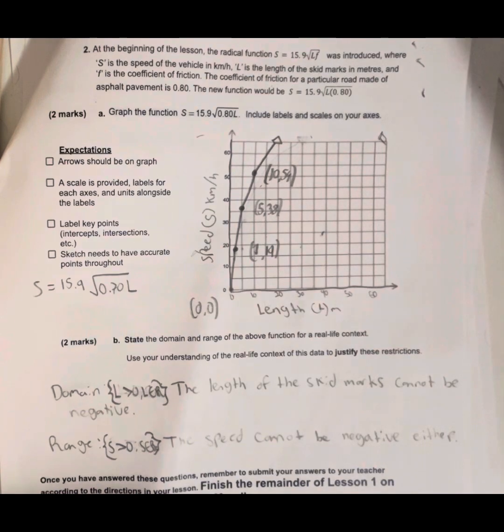State the domain and range of the above function for a real-life context, using your understanding of the real-life context of this data to justify these restrictions. The domain will be L greater than 0, since the length of the skid marks cannot be negative or equal to 0. And the range will be S greater than 0, since the speed of the vehicle cannot be negative either.